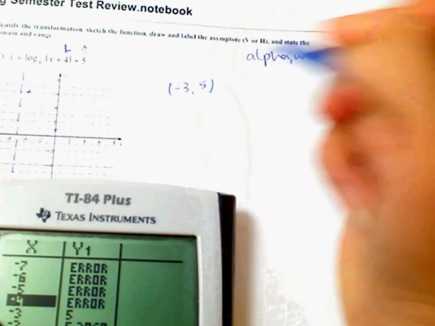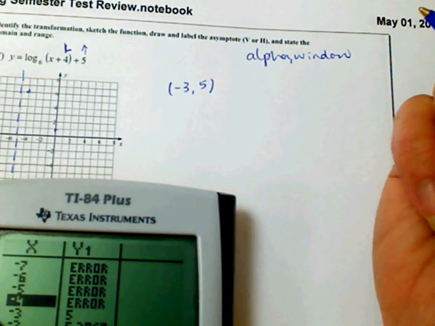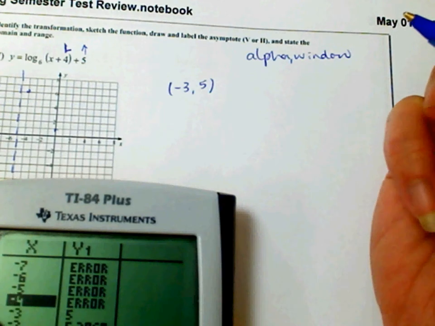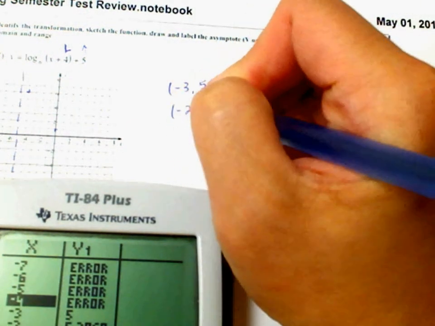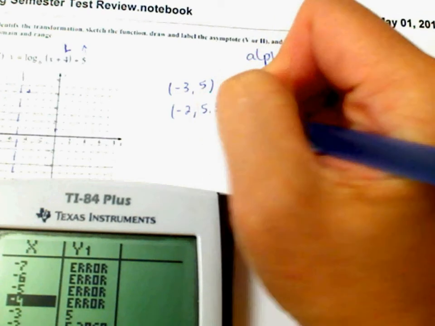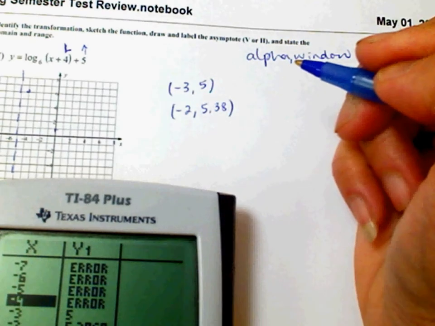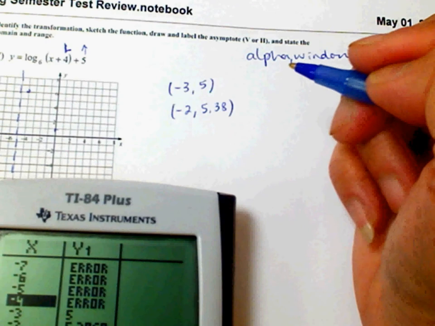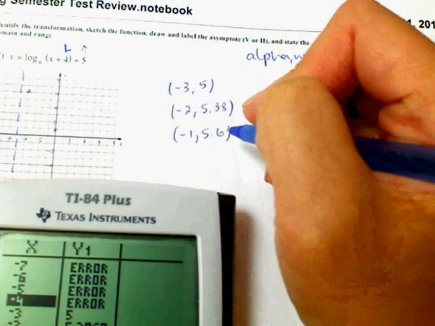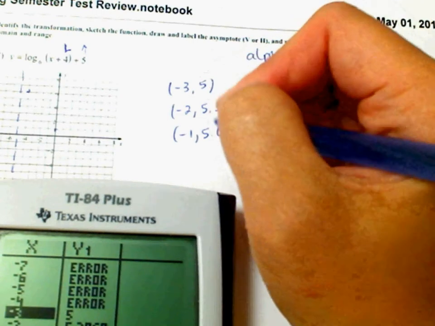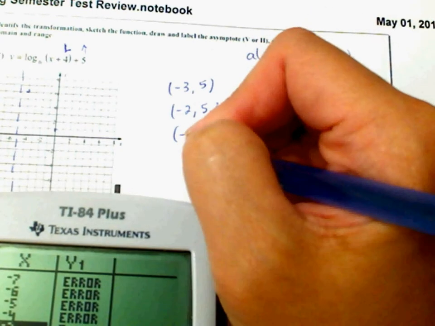Next, it is -2 and 5.38. Next part is -1 and 5.6. Keep going. There's 1, 2, 3. And then you have 0 and 5.8.